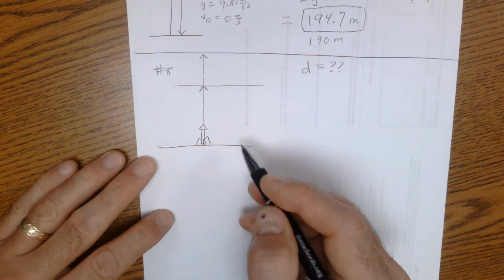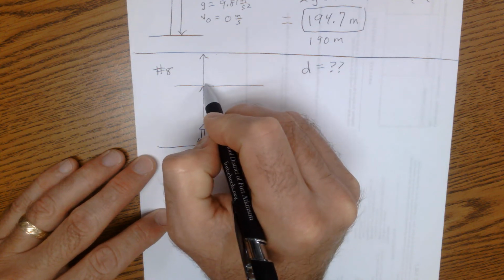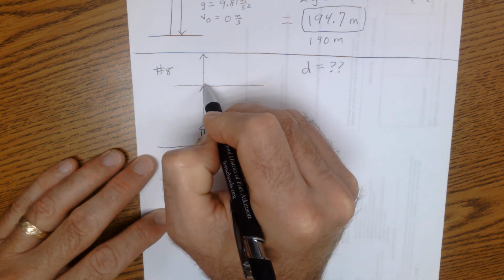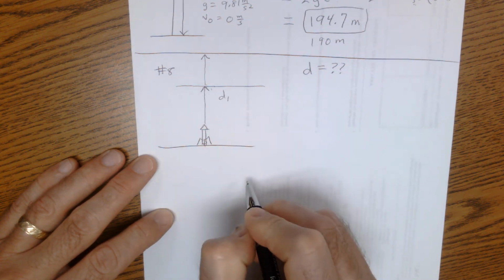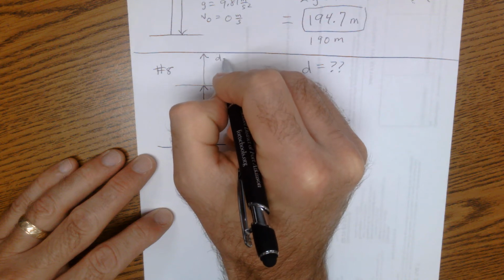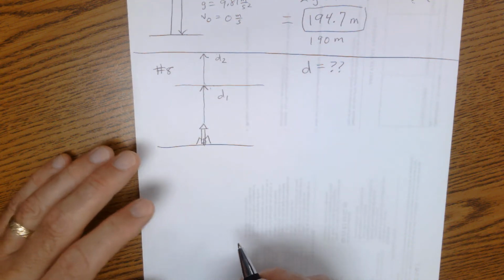So we kind of have to think of it like it's going to pick up speed, and the final velocity for stage 1 is going to be my initial velocity for stage 2. So we really have to find two distances. We have to find distance 1 for this part. We have to find distance 2 for this part. So let's just go ahead and work through the problem here.